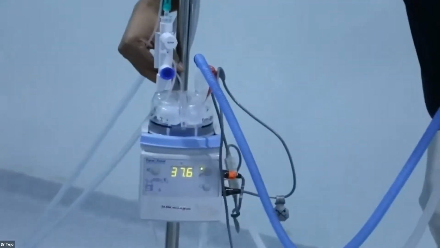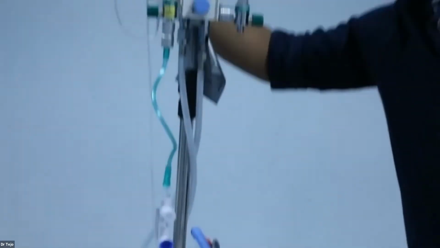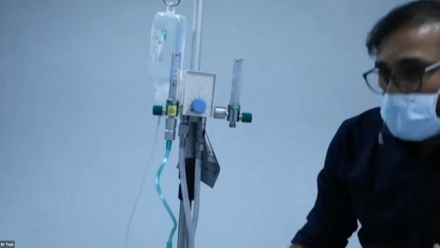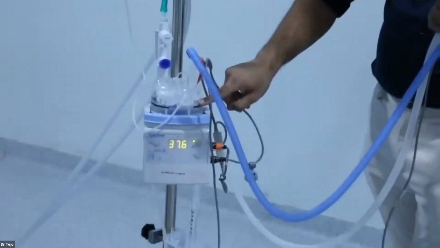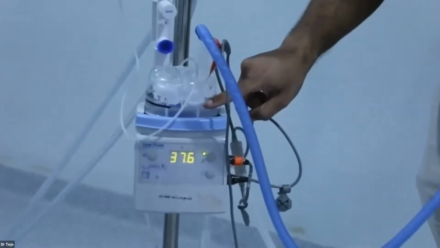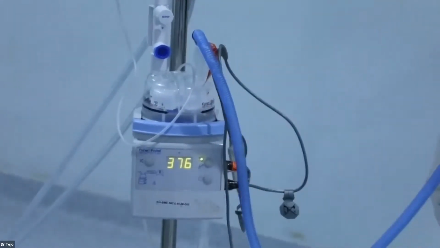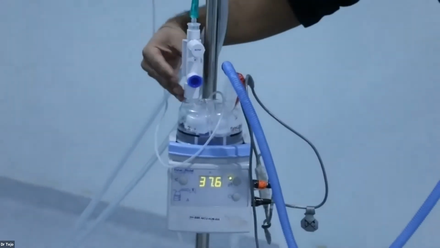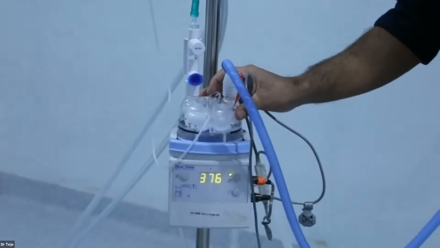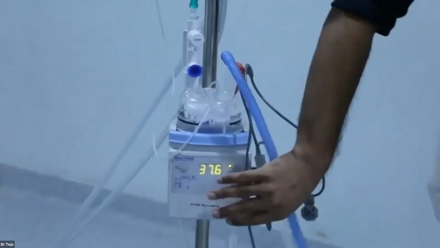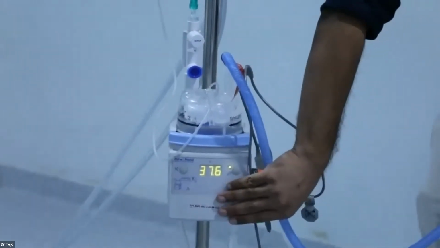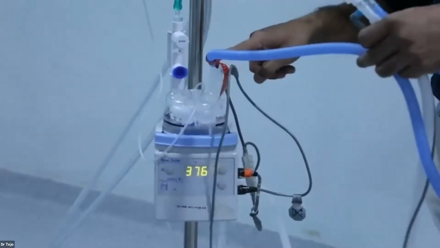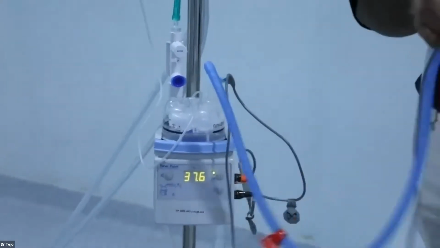It is pre-connected to the distilled water, and the distilled water will be auto-filled when the fluid comes below this level. This is the gas which comes here, and then it enters the humidifier chamber, where it is heated and humidified by this humidifier, and it will exit the chamber through this and enter the inspiratory limb.